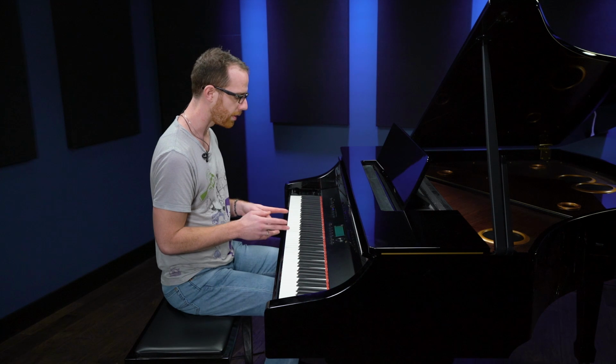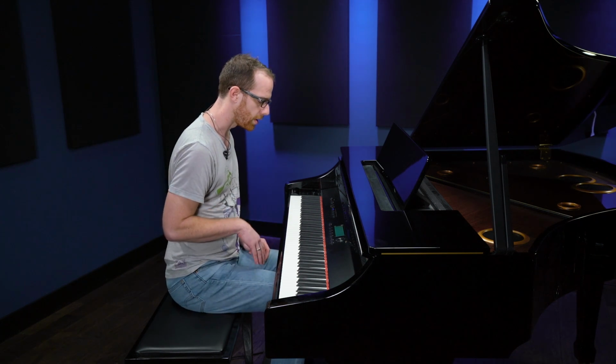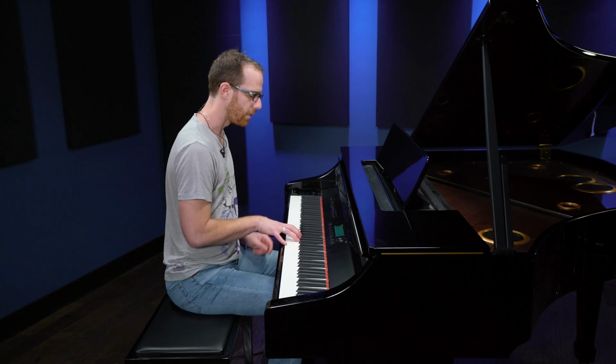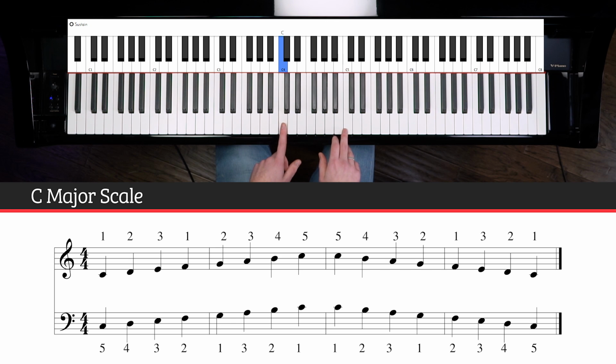Let's start with the C major scale, which consists of the notes between one C here and the higher C up here, and we play all the white keys in between these notes. So we play C, D, E, F, G, A, B, and then we hit C again.